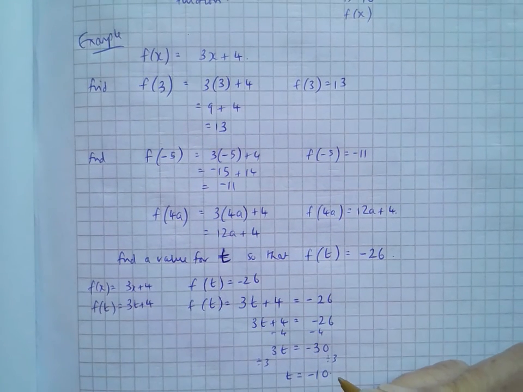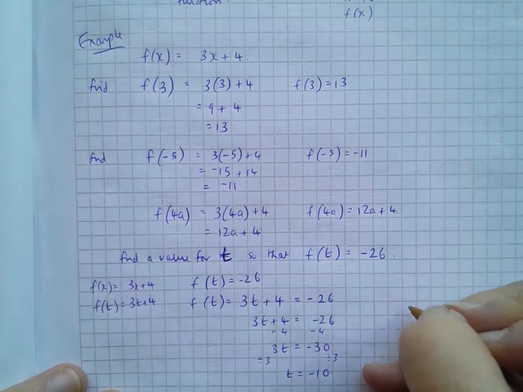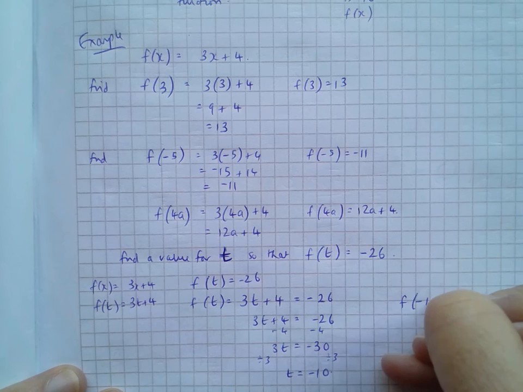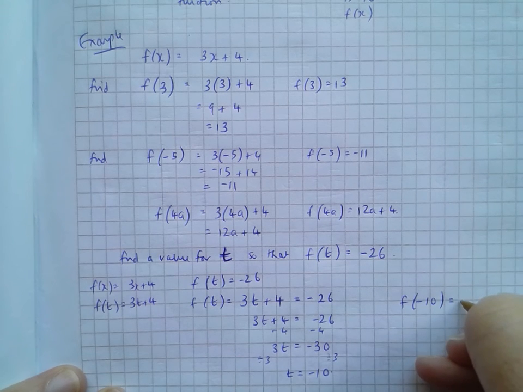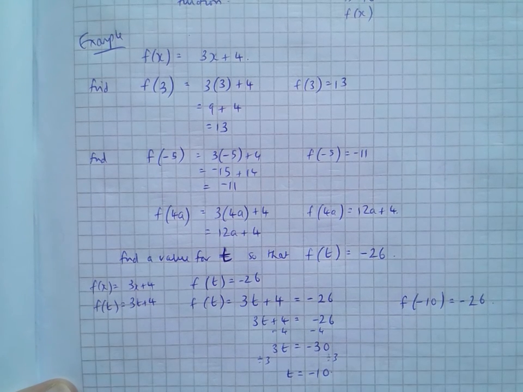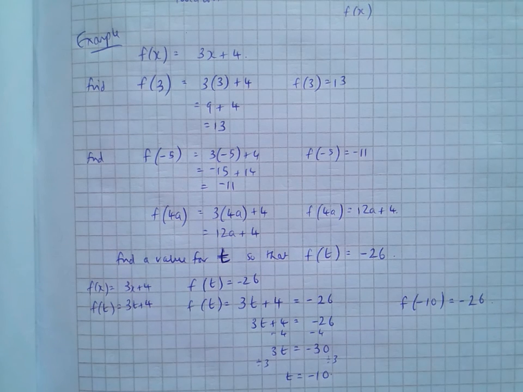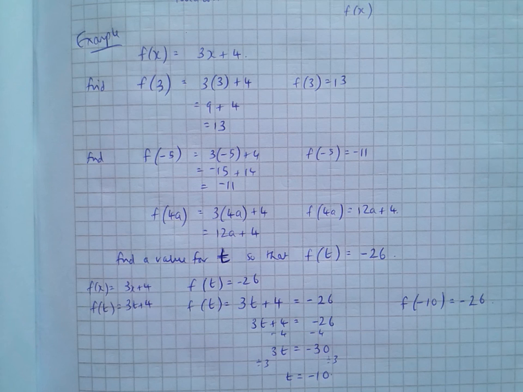Okay, so what we found out is that if f of t is equal to minus 26, then t must be minus 10, because f of minus 10 is equal to minus 26. Okay, hopefully that makes sense for function notation, and we'll do some more difficult examples in the next video.